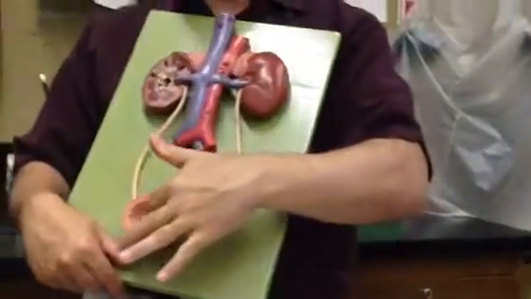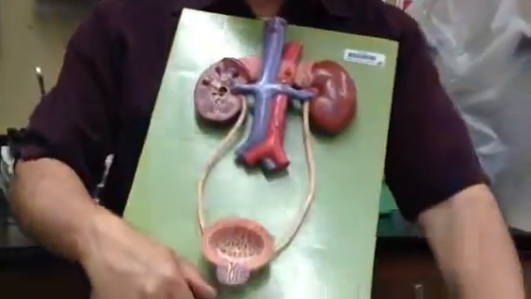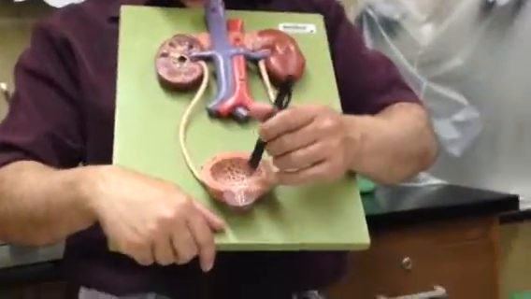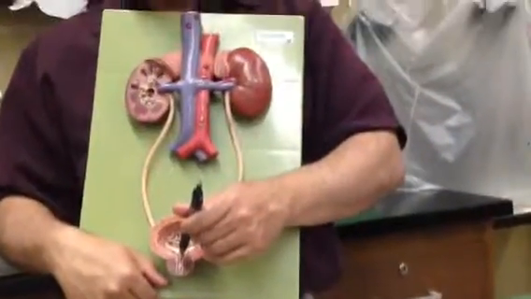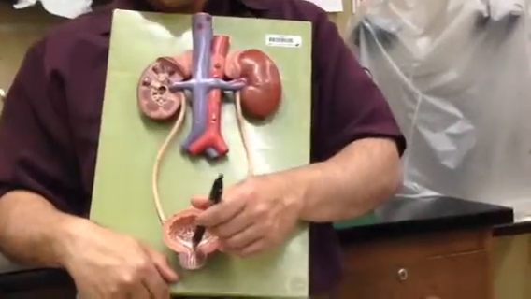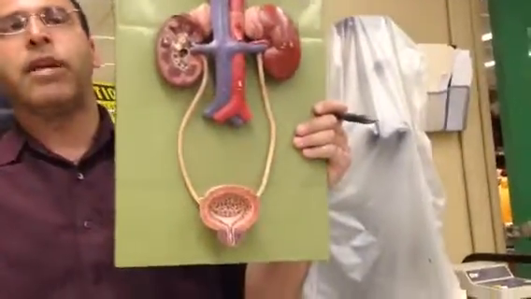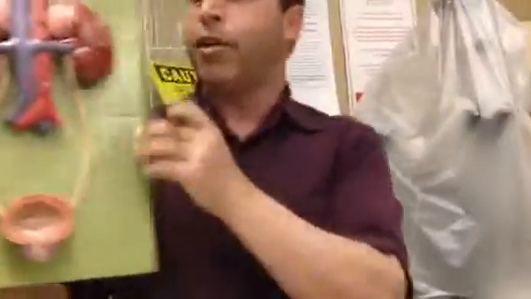You have a triangular region in the middle, that's called your trigone. Each ureter will open at the top two corners here, and you'll have a urethral opening at the bottom of this triangle. And inside the bladder, you have rugae, just like in the stomach, which helps in expansion of the bladder.